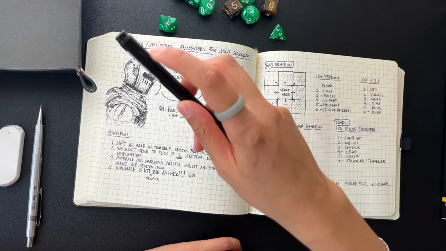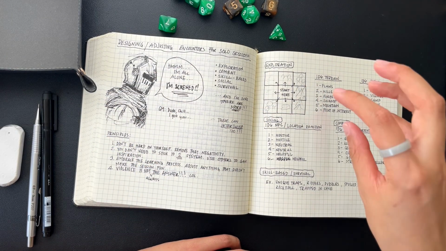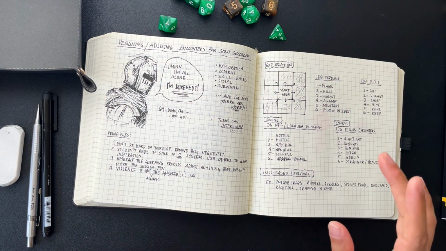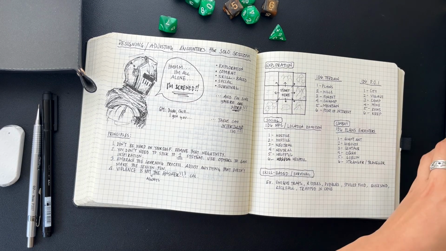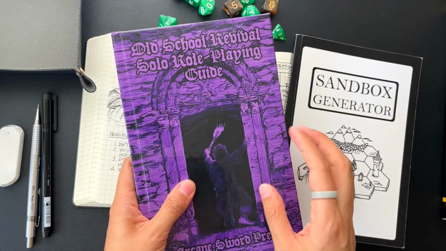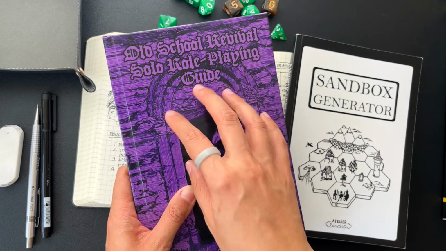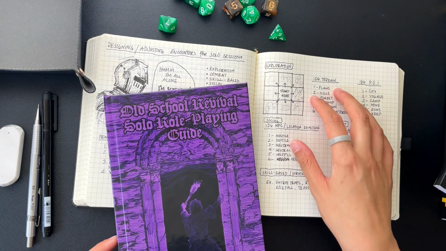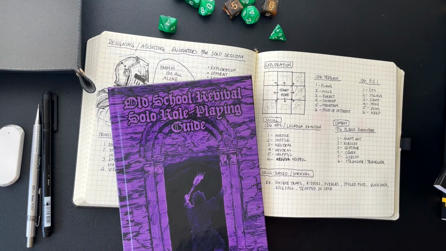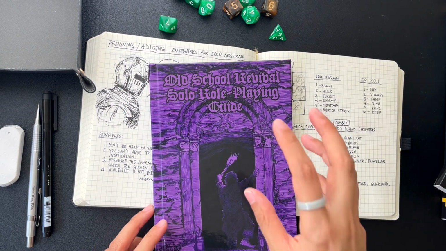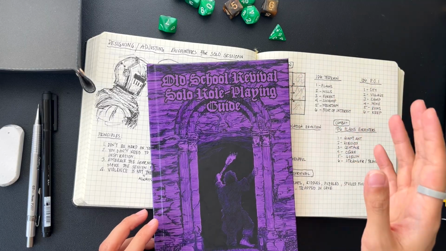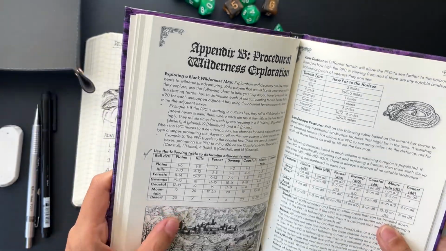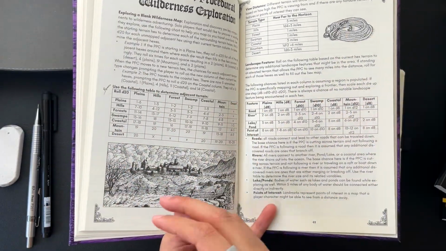All right, so something I wanted to share really quick about exploration. I really love this sandboxy kind of feel. So there are 2 tools that I love using for exploration. I'm sure you're not surprised, but I am going to show the Old School Revival Solo Role-Playing Guide, and this one, which I also really love, which is the Sandbox Generator. The tables that I just randomly designed right before this recording, I got inspiration from the Old School Revival Solo Role-Playing Guide, and they have a really neat table here of how you can explore the wilderness.